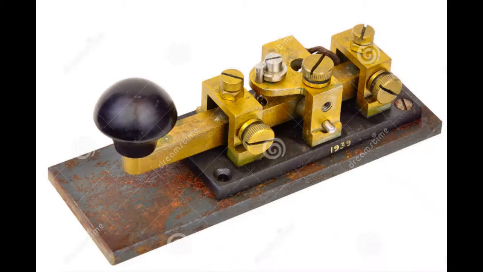But again, the words QRL, question mark, CQ, DE, and then you'd hear the call sign, and then K, meaning over to you.